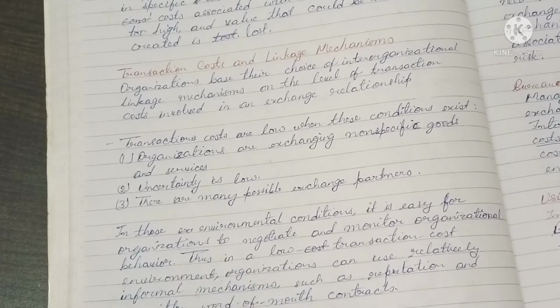Just now I explained what happens when a particular organization invests in a specific skill, knowledge, machinery. There is a very high risk. So that's why organizations don't want to invest in a specific skill, knowledge or machinery.